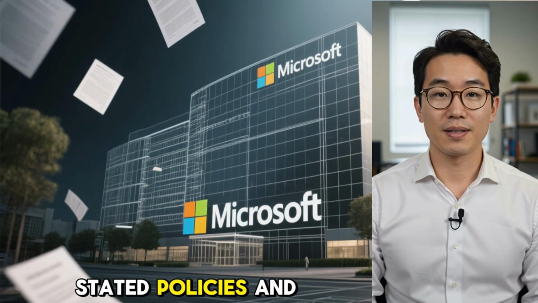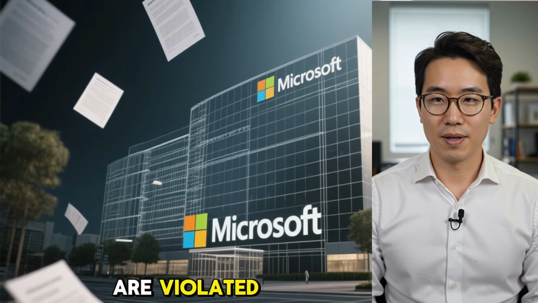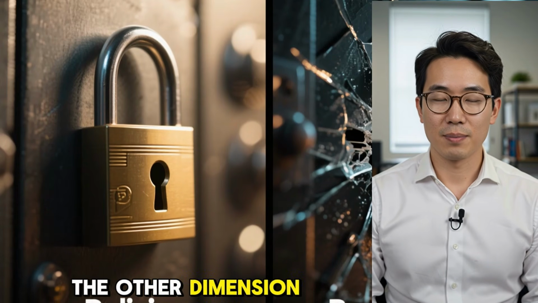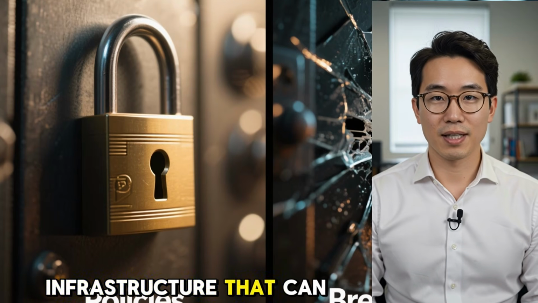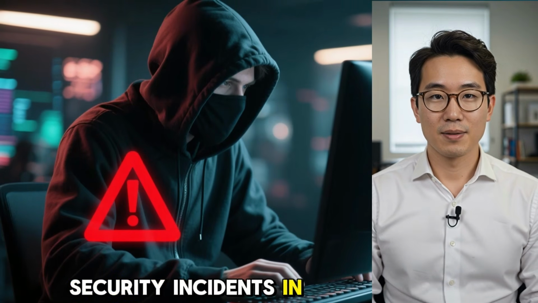These are stated policies, and Microsoft is a large company with significant legal exposure if those policies are violated. But stated policies are only one dimension of data risk. The other dimension is breach risk. Infrastructure that stores data is infrastructure that can be compromised. Microsoft has experienced significant security incidents in recent years.